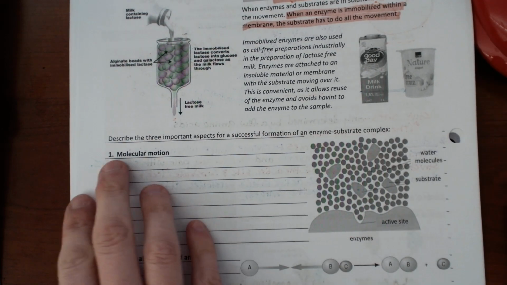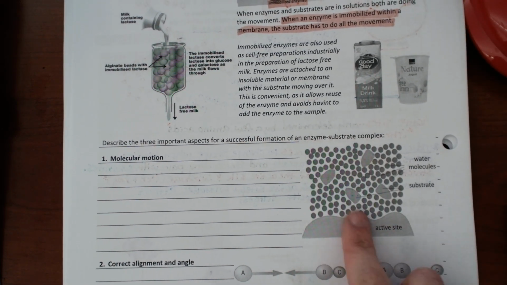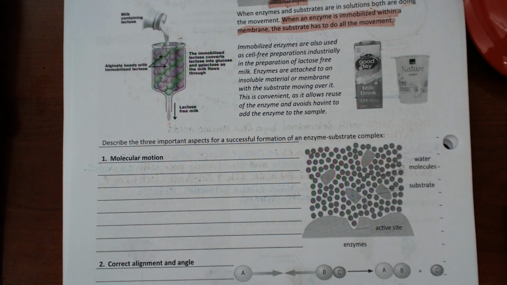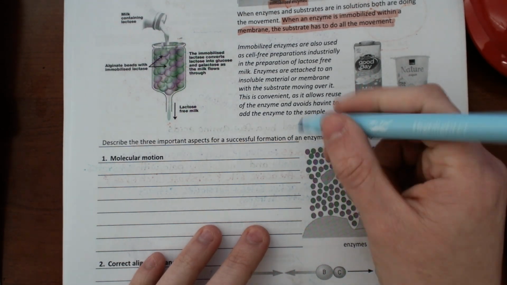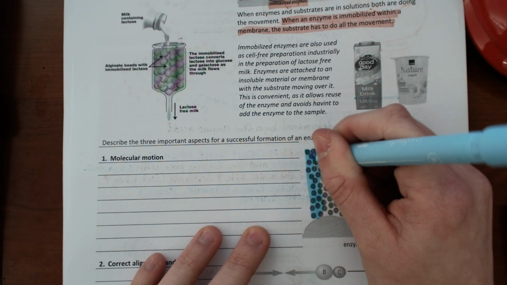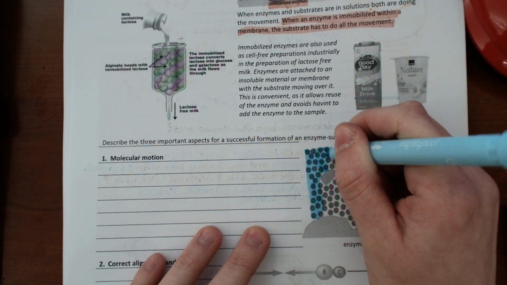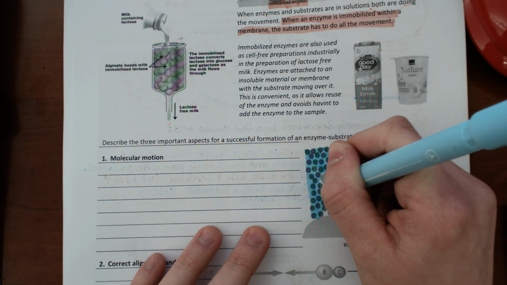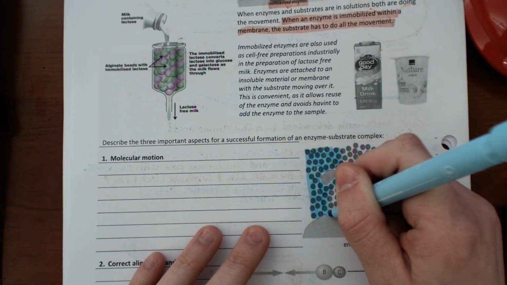All right, so let's look at molecular motion. And so you see we have our water molecules. Let's color them blue. And then we have our substrates and our active site. This is water. It's blue because it's water.